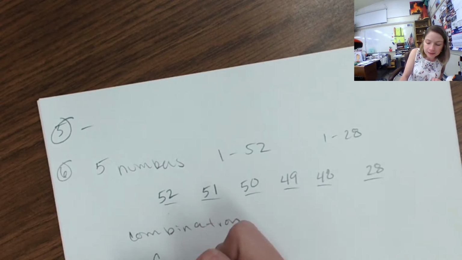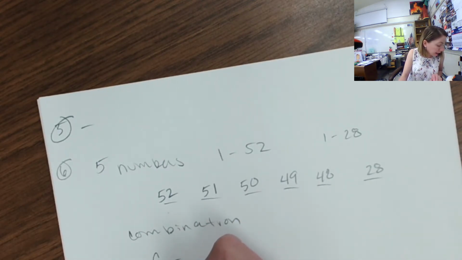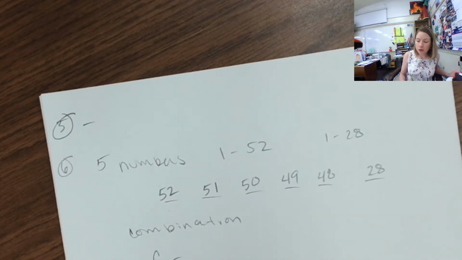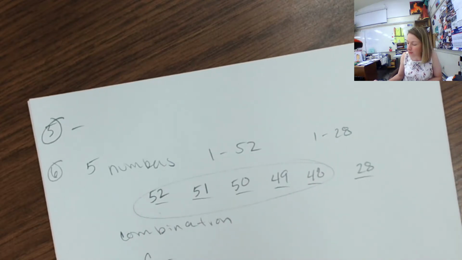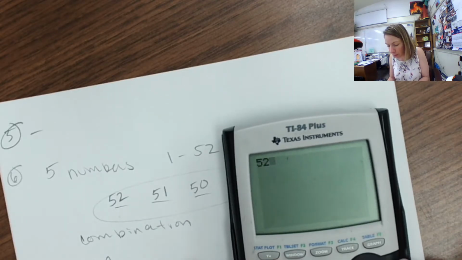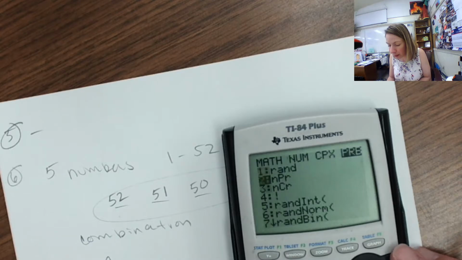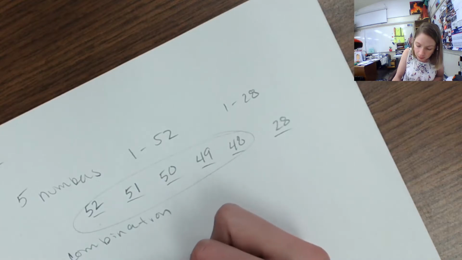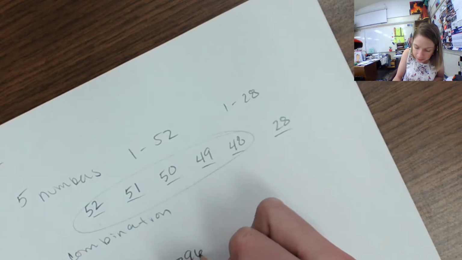But we've got nCr, right? Where n is the number of different items that are available. So this would be 52. And then C, and then r is going to be the number of them that you are picking, which is 5. Okay. So just looking at this, how many possible combinations there are here. So that's under math. Oh, I need 52, math, probability, nCr, and then 5. So that's a lot. 2,598,960.